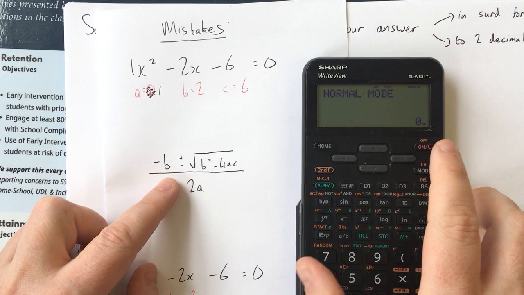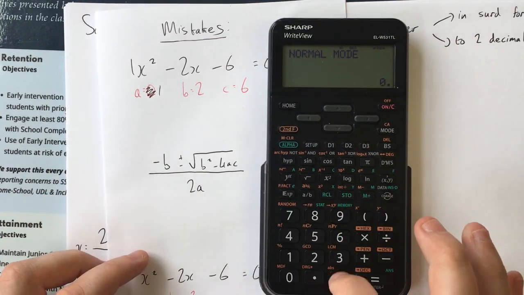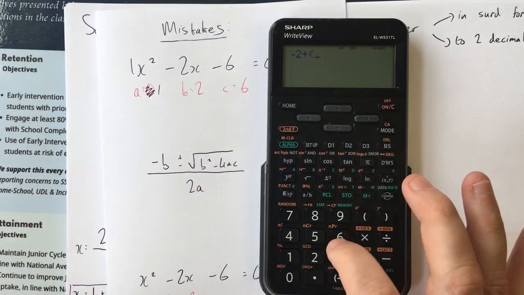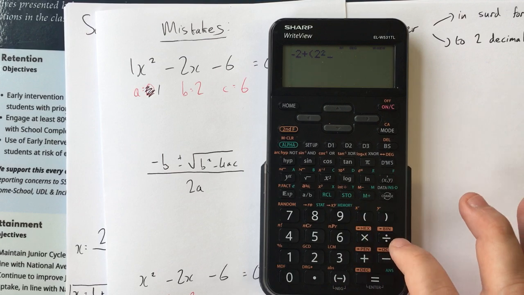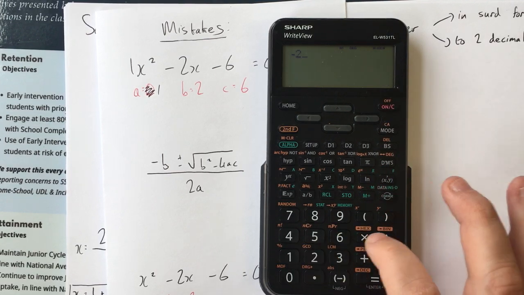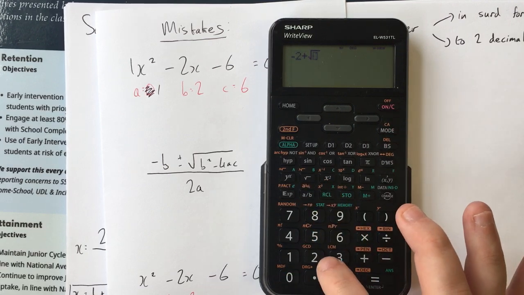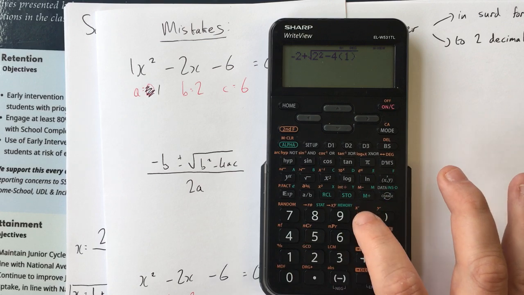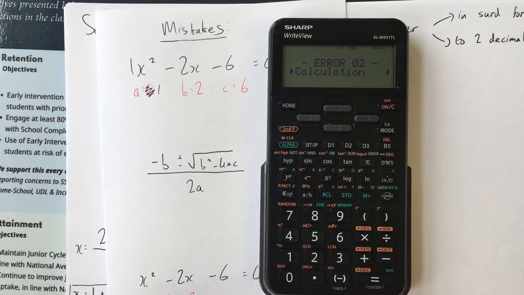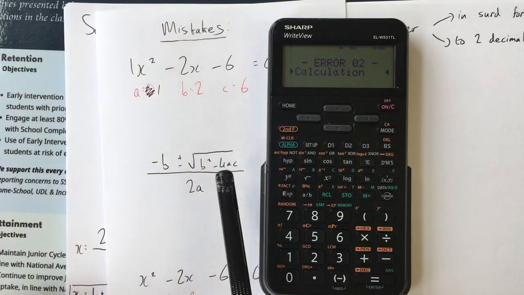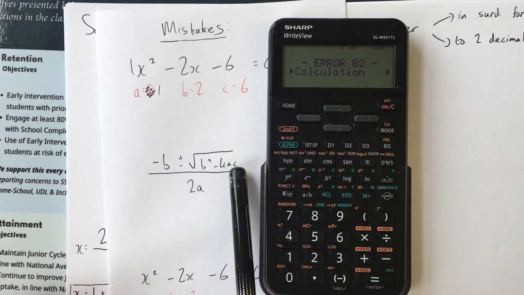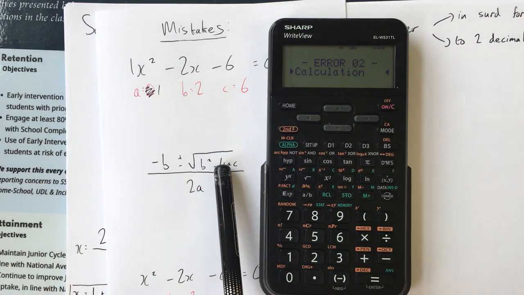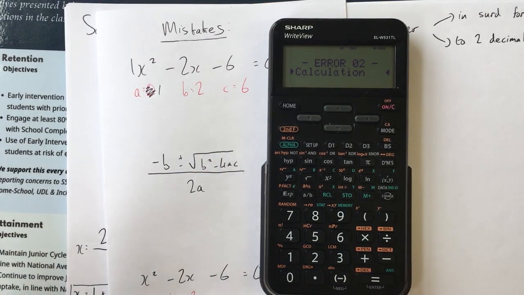So let's say I do -2 plus the square root of b squared minus 4ac. So 2 squared, so -2 plus the square root of 2 squared minus 4 times 1 times 6. The calculator gives me an error. The reason for that is 4 times 1 times 6 is 24, so you're doing 4 minus 24, which is a negative number. You can't get the square root of a negative number.